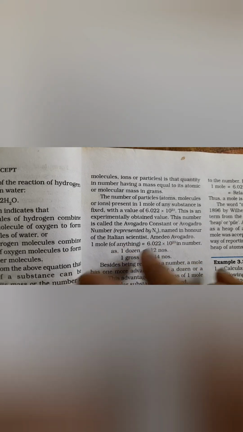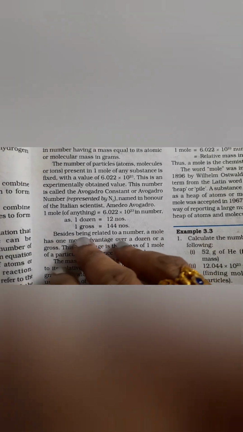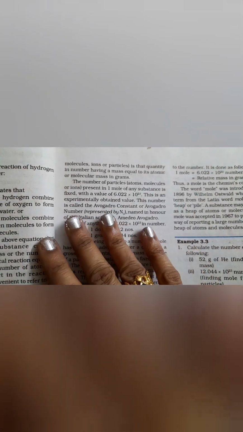And this number we call the Avogadro number, which is represented by N0, after the Italian scientist Amedeo Avogadro. So 1 mole of any element, any substance, is equal to 6.022 into 10 raised to 23 in number. Like 1 dozen means 12 and 1 gross is 144, we can say 1 mole is 6.022 into 10 raised to 23. And this is highly advantageous, because the value of 1 mole of a particular substance is always fixed like this.